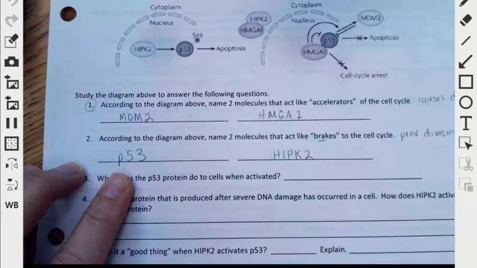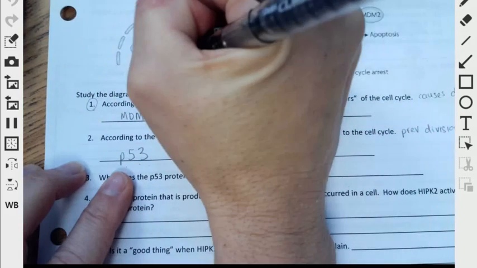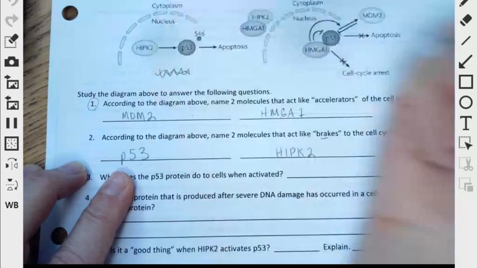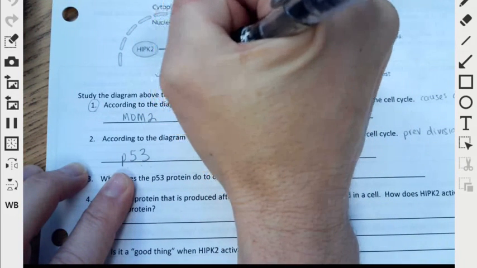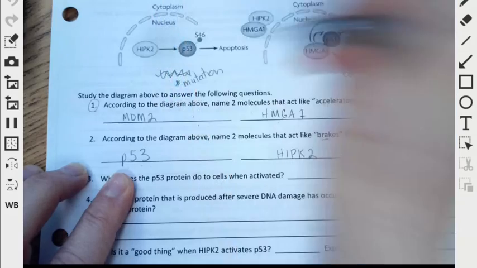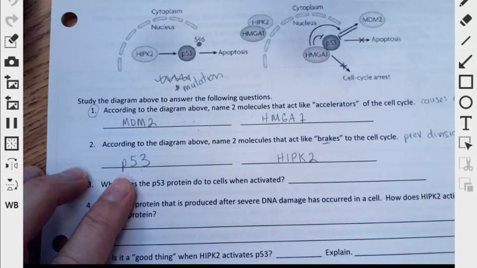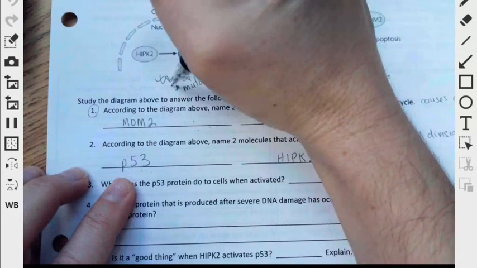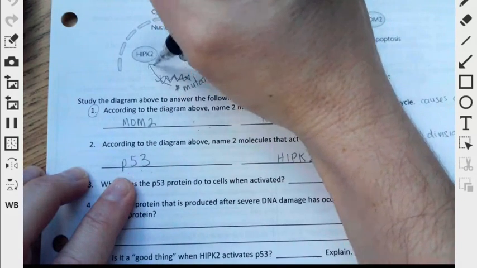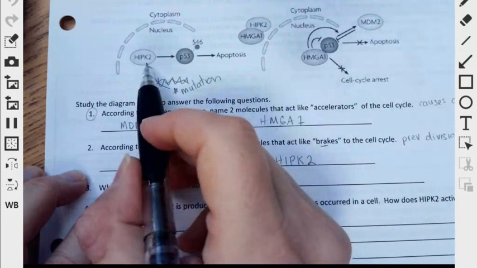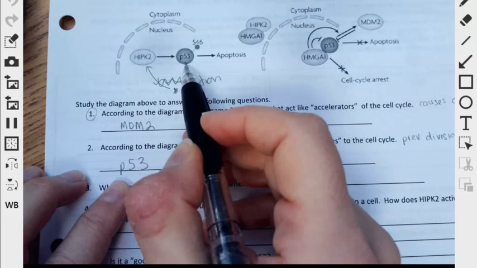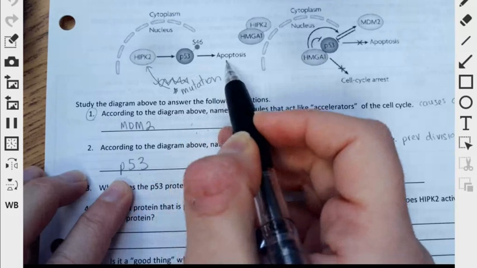All right. So what should normally happen if we have DNA, I'm just going to draw some DNA here, and there is a mutation, then what should happen in cells is that mutation activates proteins which will activate HIPK2. And when HIPK2 is active, it activates P53, and that P53 will cause apoptosis.